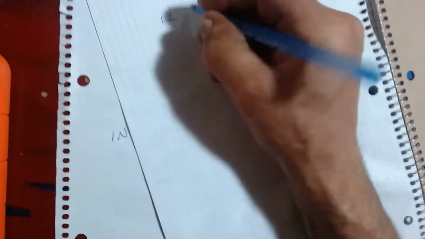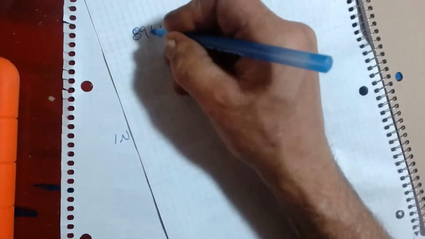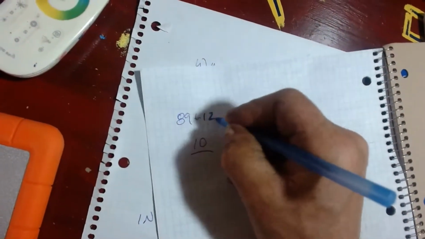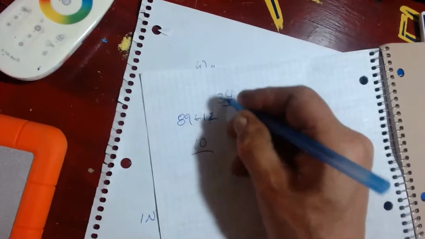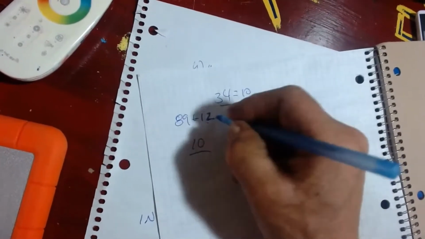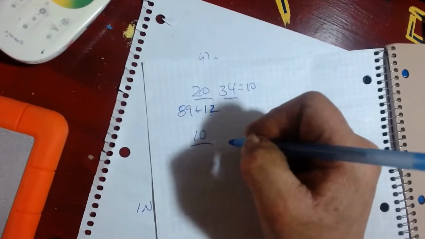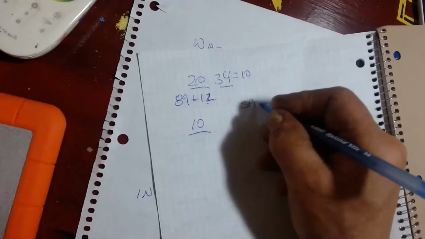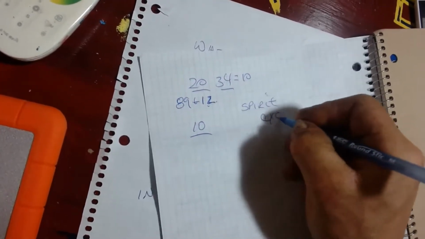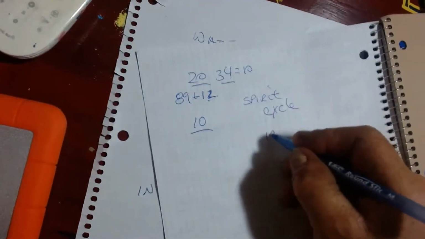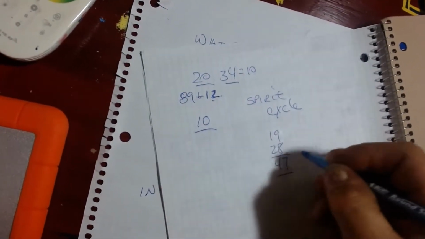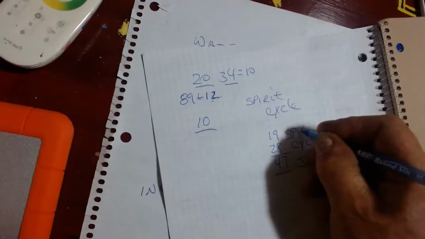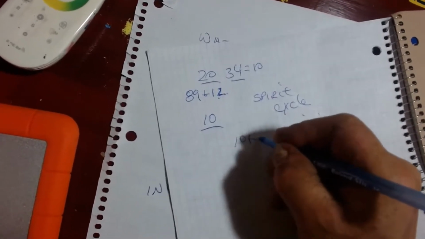The 1, 2, 8, and 9. These numbers are all valued at 10 cents. So what happened to 1, 2, 3, 4 equaling 10? Now it's 1, 2, 8, 9 equaling 20. So a whole big change. 8 and 2, 9 and 1. Spirit cycle. There's also some kind of 19, 28, and 47, which is Jesus, cycle of the Spirit. This is 10 and 9.